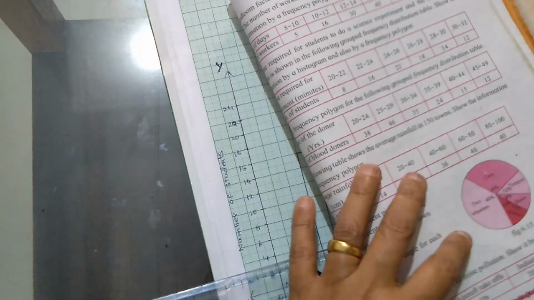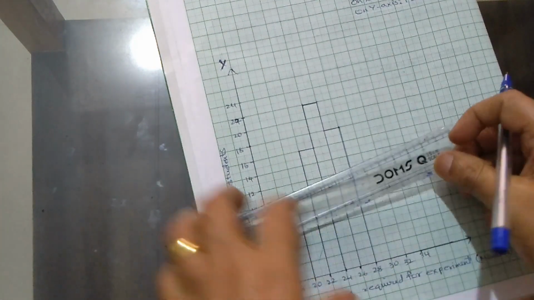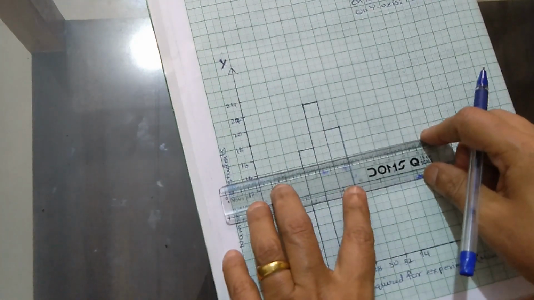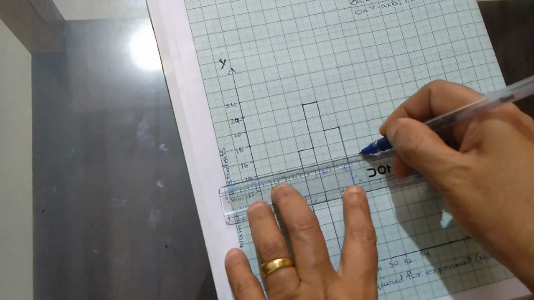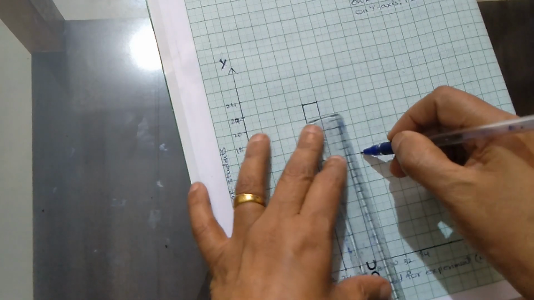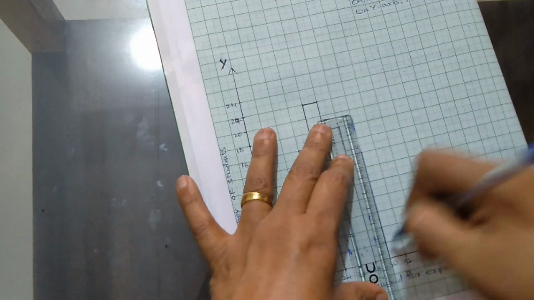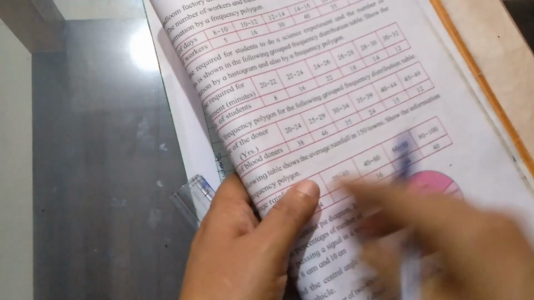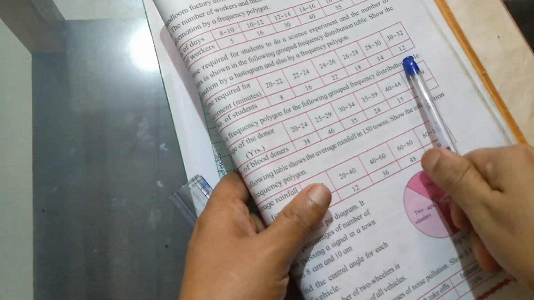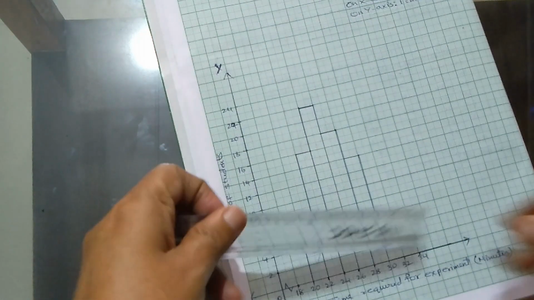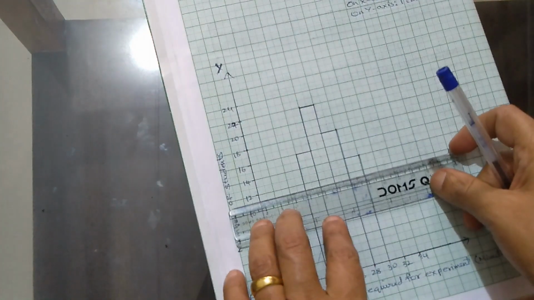Next one is what? 28 to 30 is 14. Next one, 30 to 32 is what? 12. So we will draw the next one, that is 12.